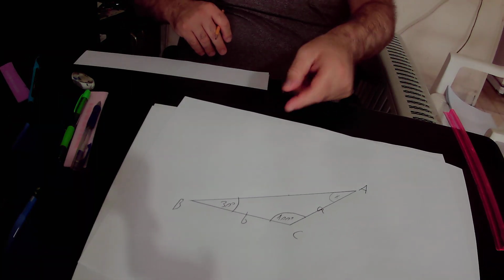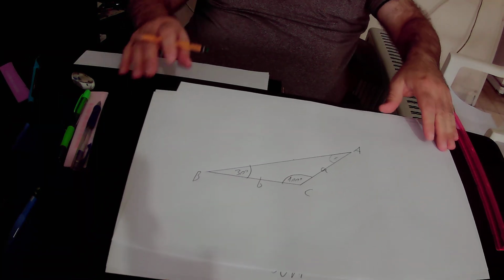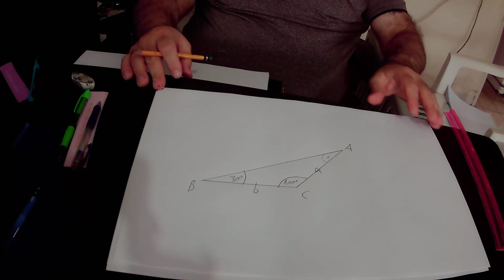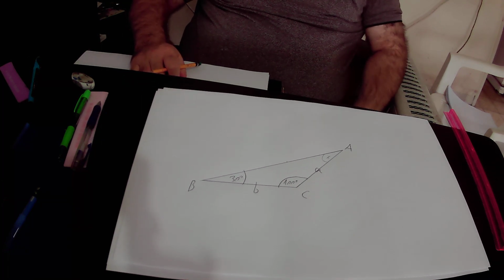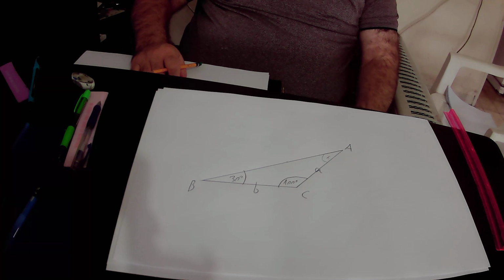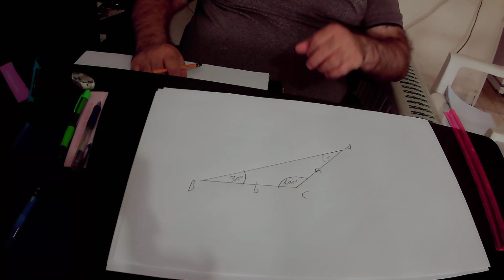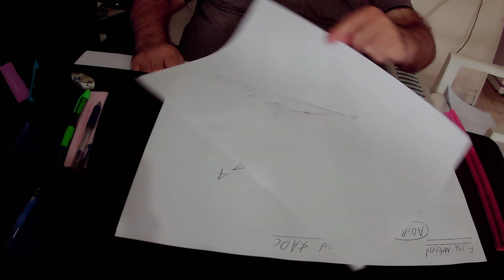So this is triangle ABC that I copied from the original drawing. We know that the sum of the angles in any triangle is equal to 180 degrees, and especially in triangle ABC, the sum of its angles must be equal to 180 degrees.